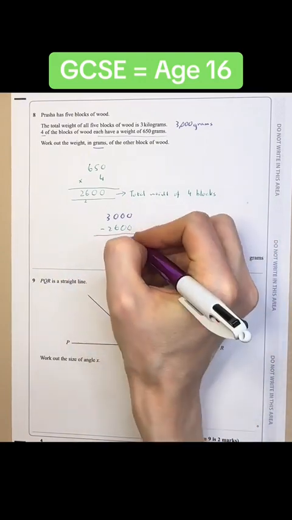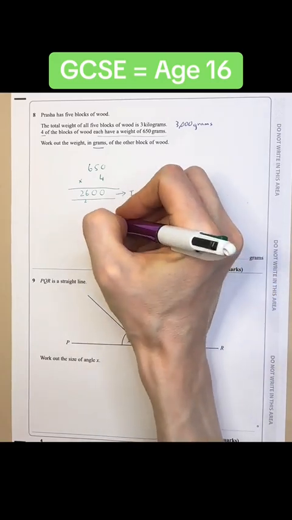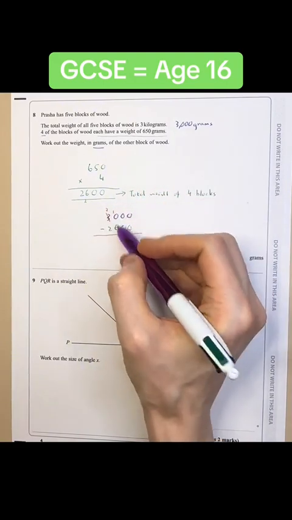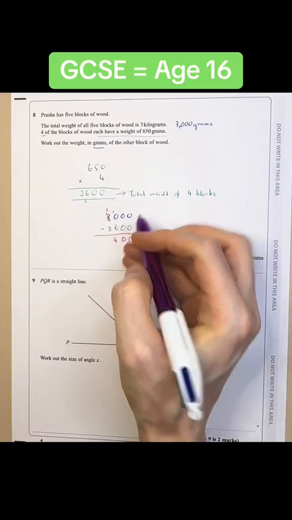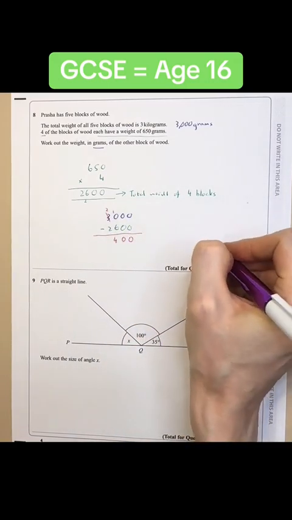Well, 0 take away 0 is 0. 0 take away 0 is 0. I can't take 6 from 0, so I borrow from its neighbour. So 3 drops to 2, carry the 1. 10 subtract 6 gives us 4. And 2 subtract 2 gives us 0. Hence, the block of wood was 400 grams.